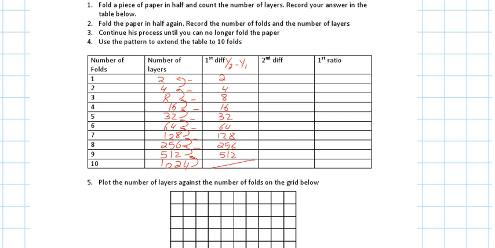Okay? What do I do for the second difference? Because we learned with quadratics that if the first difference is not constant, you can try the second difference. What do we do with the second difference? Same thing, taking my first difference and subtracting, right? So 2 take away 4 is? 8 take away 4 is? 16 take away 8 is?